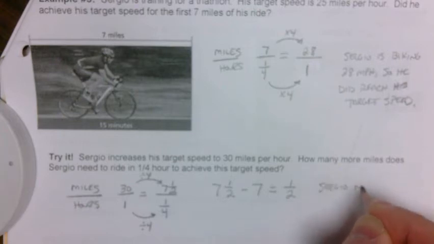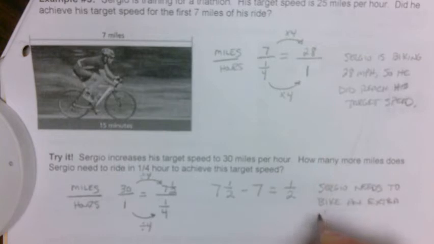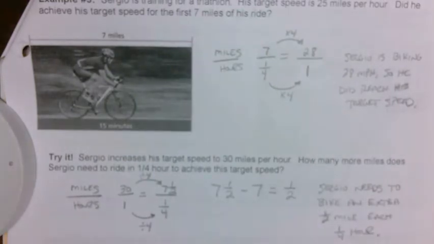Sergio needs to bike an extra half mile each quarter hour. Sergio needs to bike an extra half mile each quarter hour in order to reach his target speed.